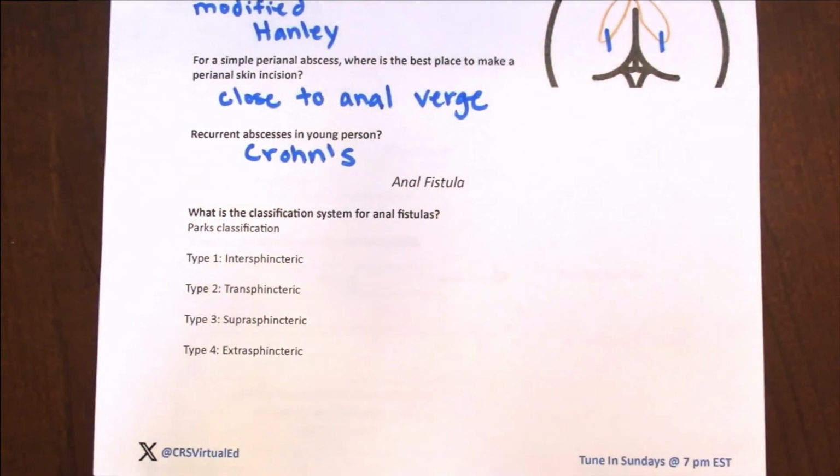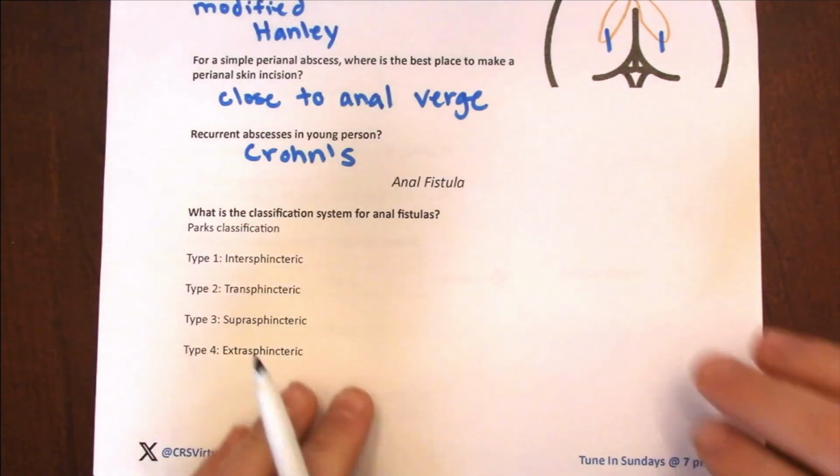Next section, we're talking about anal fistulas. So is there a classification system for anal fistulas? There is. It's called the Parks classification system. It's based on the anatomic location of the fistula, and there are four types. Type 1 is intersphincteric. Type 2 is transsphincteric. Type 3 is suprasphincteric, and then type 4 is extrasphincteric.